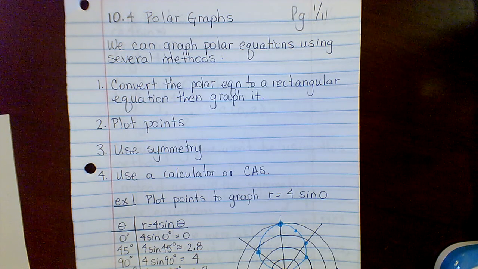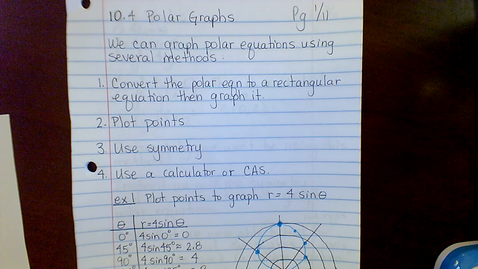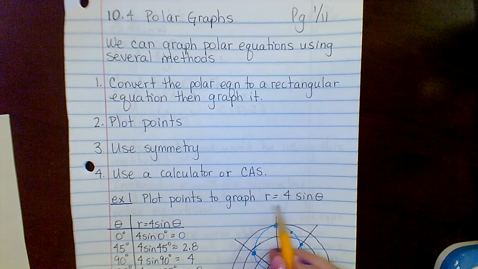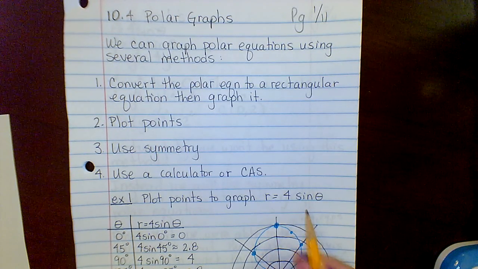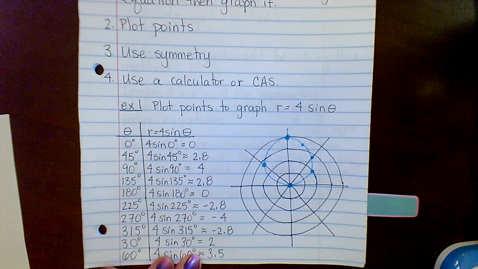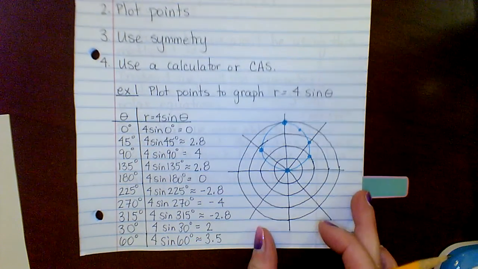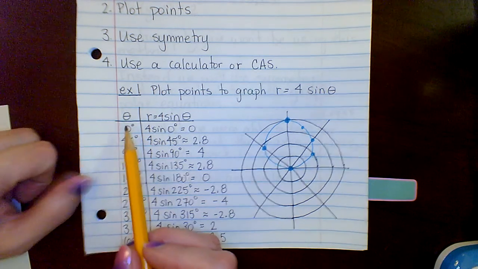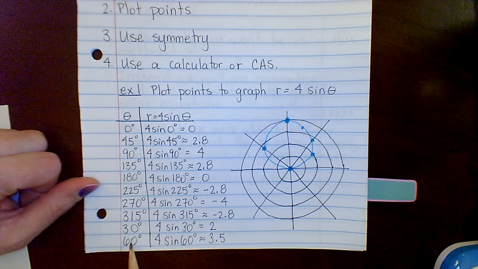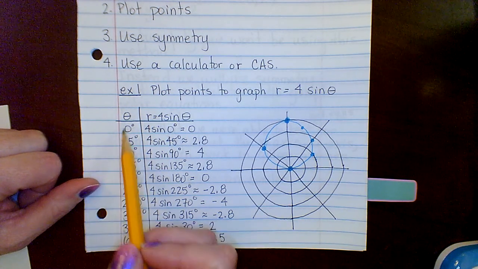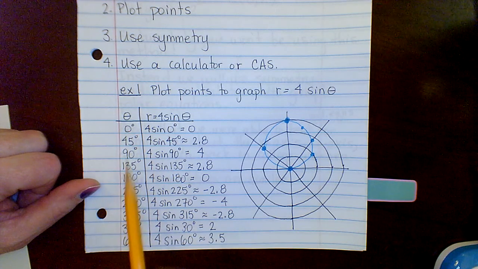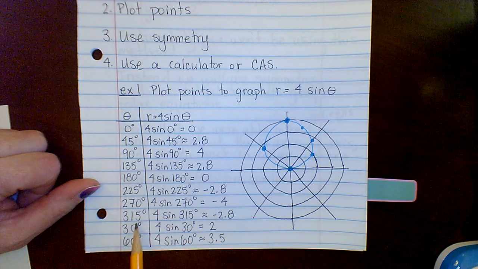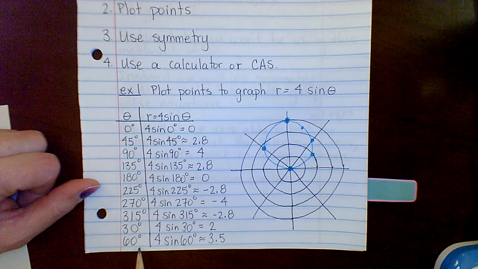So let's start off with plotting some points, because that's one of the easier ways of doing this. If we want to graph r equals 4 sine theta, I went ahead and wrote out all of this. You can see there's a whole lot of it happening here. I just picked a bunch of angles for theta. I went in 45-degree increments, and then I realized that wasn't enough, so I went back and got a couple others in there.